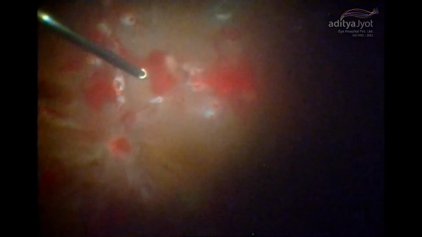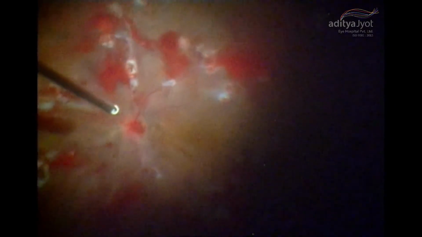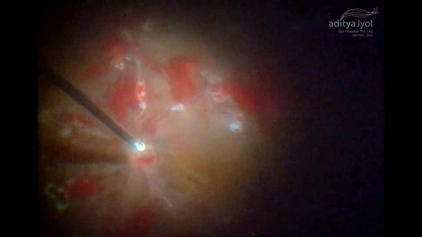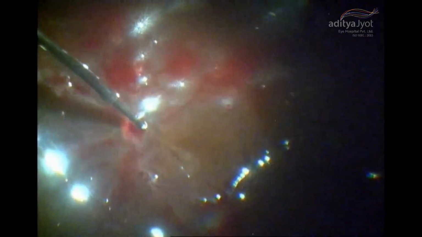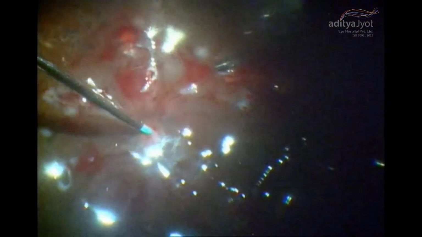And now you see this fluid air exchange being done, and this is a view under air, and making sure that totally the vitreous cavity is dry using the retinal brush. Make sure that all the oozes are stopped, and then you complete it by doing endo laser photocoagulation.